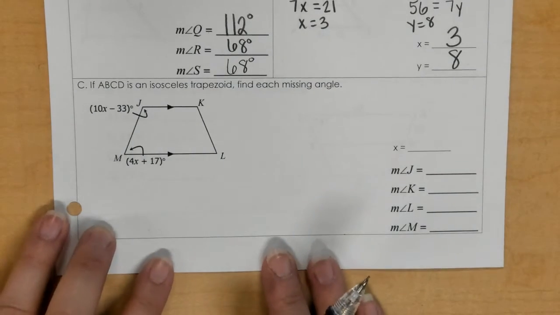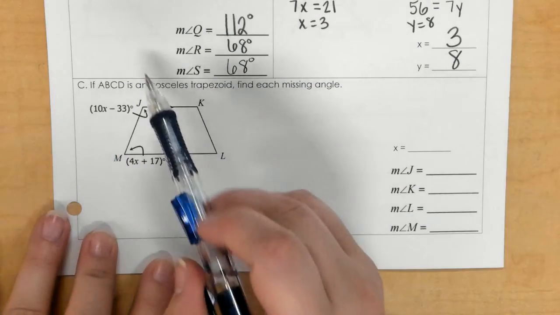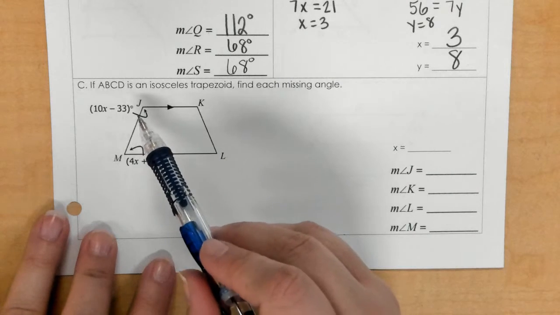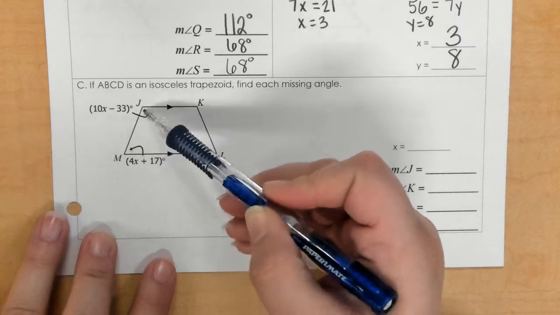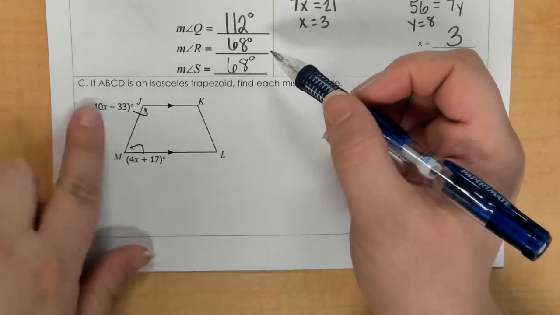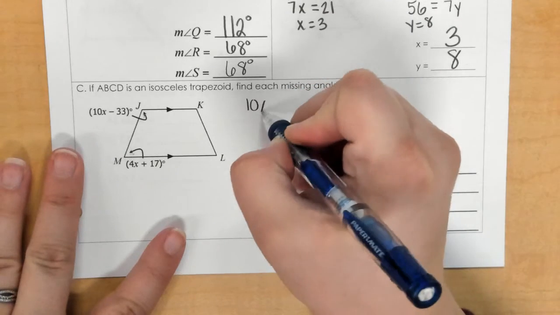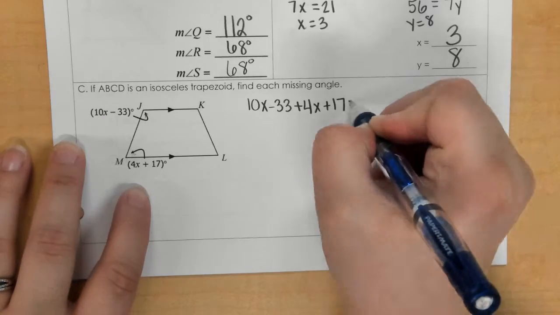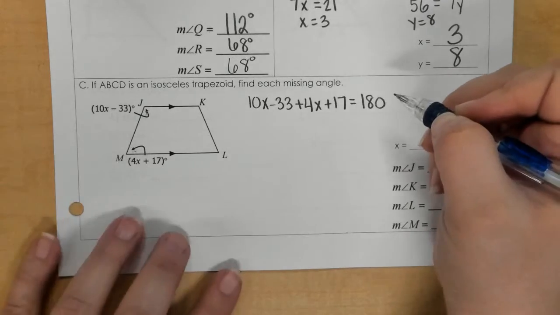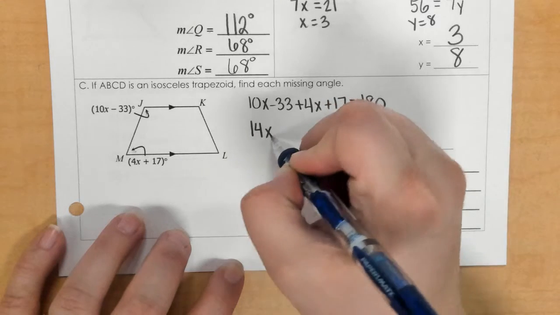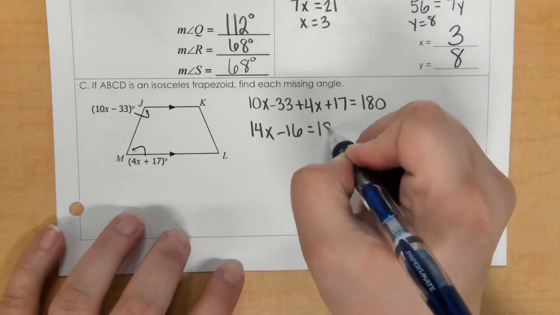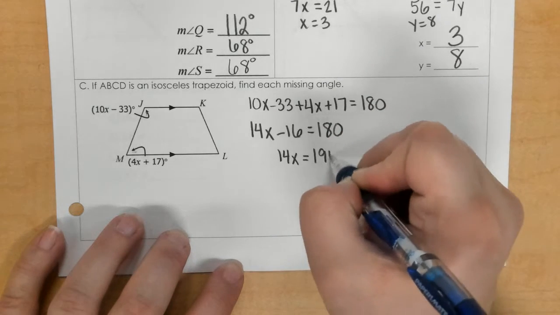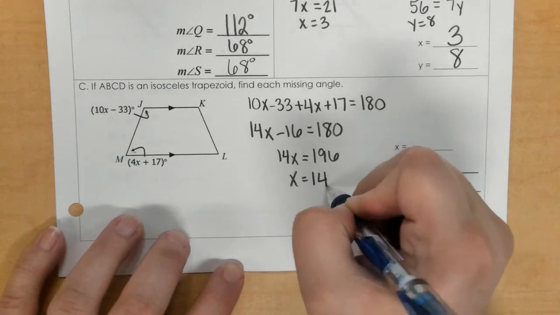Here it says that if ABCD is an isosceles trapezoid, find the following missing angles. So first, I know that these consecutive angles should add up to 180. So I'm going to set up this equation: 10x minus 33 plus 4x plus 17 equals 180 degrees. I combine like terms, we get 14x minus 16 equals 180. 14x equals 196. So x is 14.